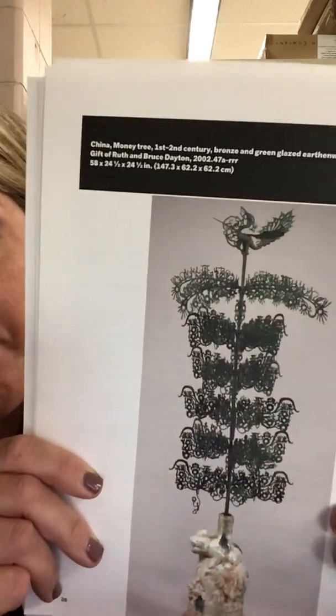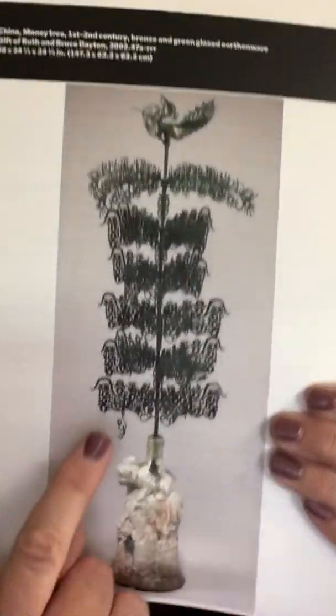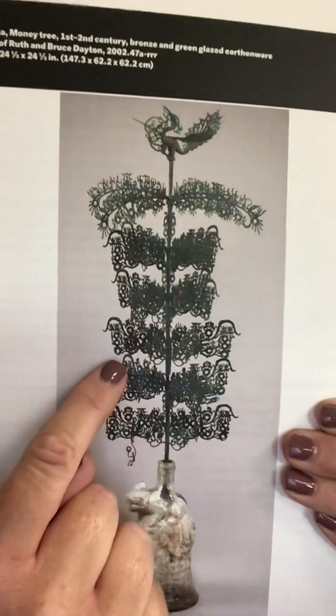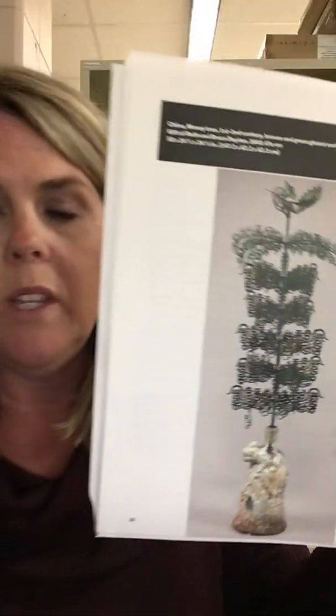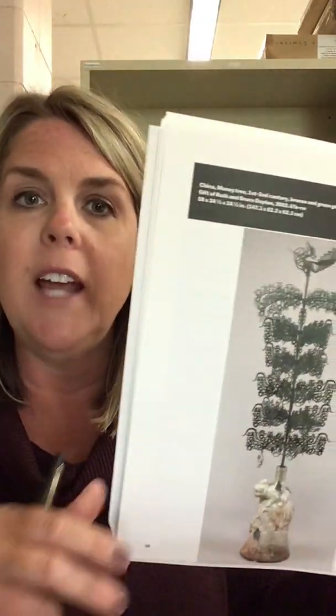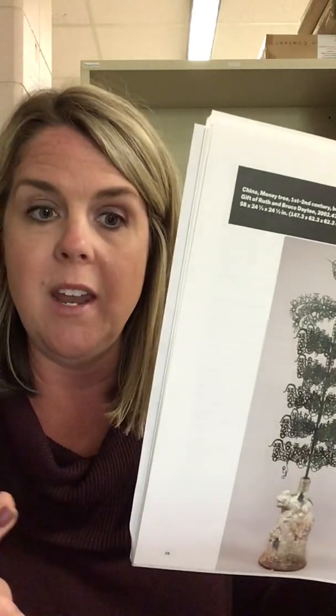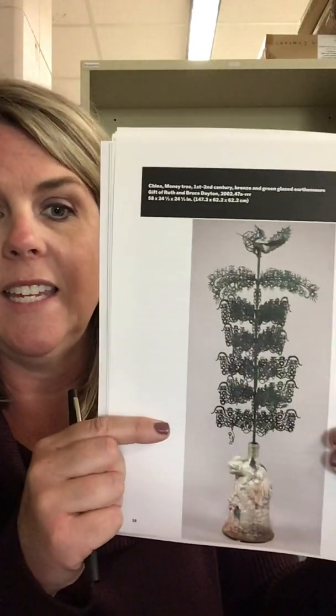And I know it's hard because I can't show it to you in person, but this is very, very thin. So if you ever get the chance to go to the Minneapolis Institute of Art and take a look at it in person, you'll be able to see just how thin and really delicate this is.